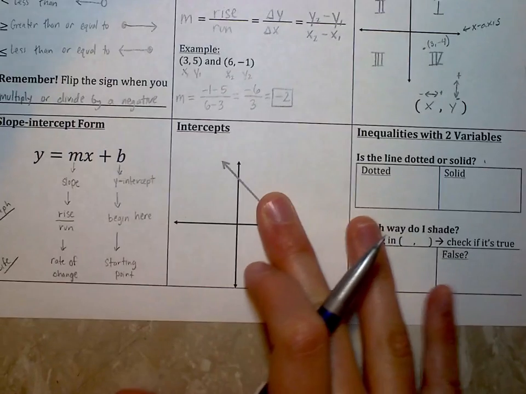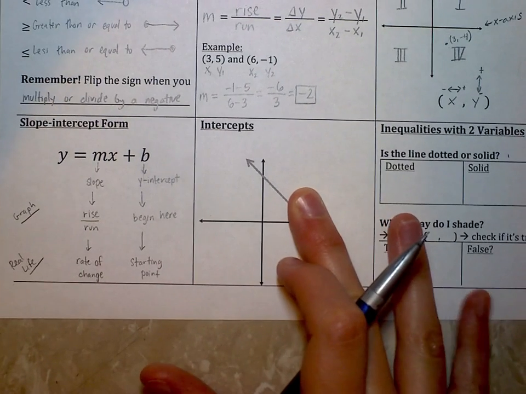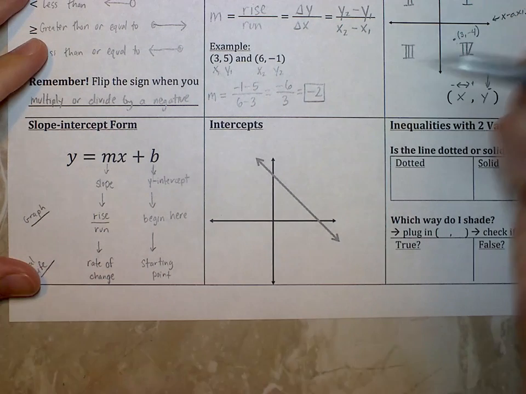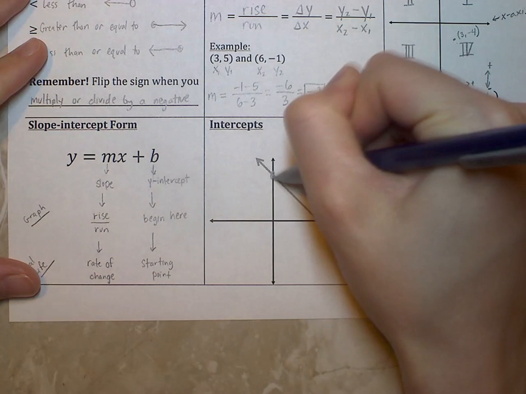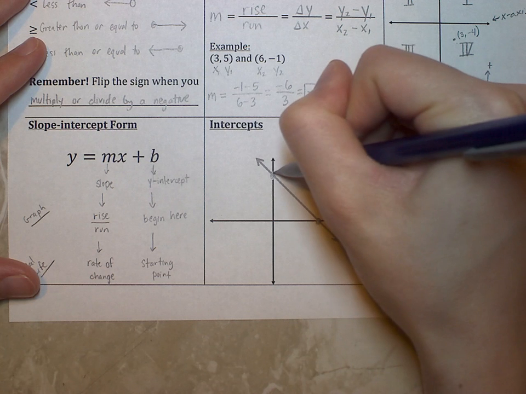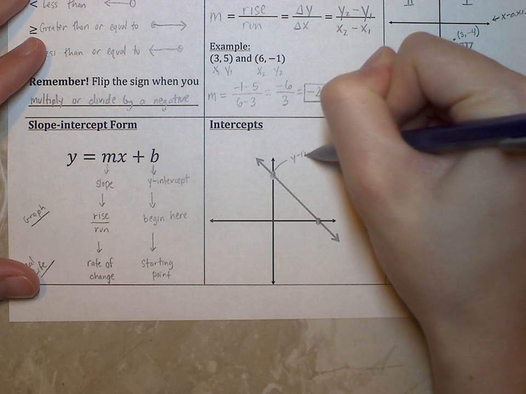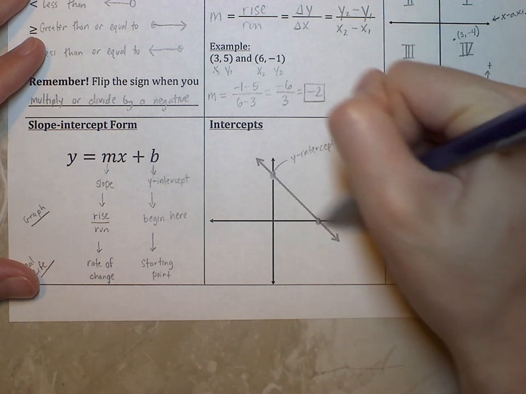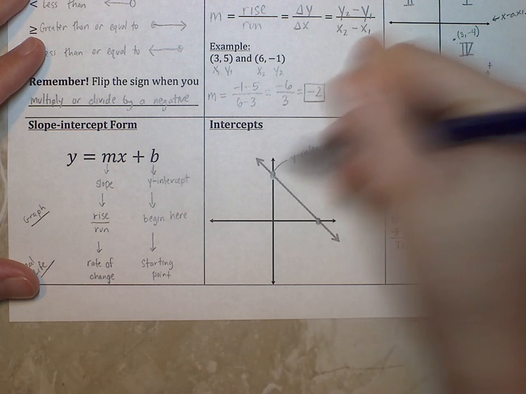Now, sometimes we don't have slope-intercept form. We have what's called standard form. And a way to graph that is by using intercepts. And these are intercepts. This is the y-intercept. It's where the line intersects the y-axis, right? Here's your graph. Here's the y-axis, and here's where they meet.